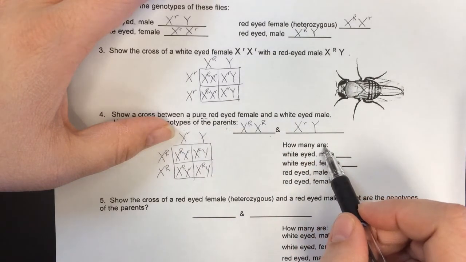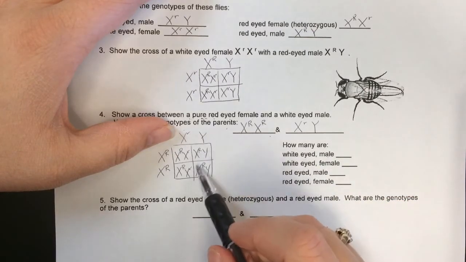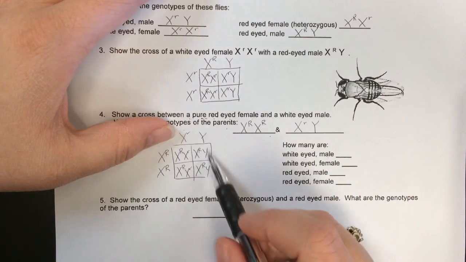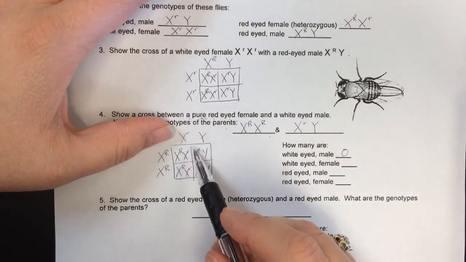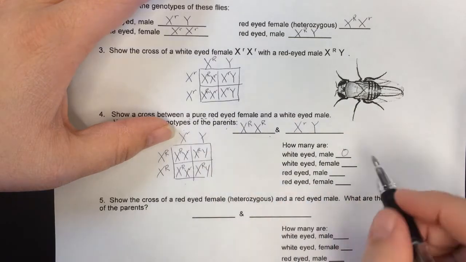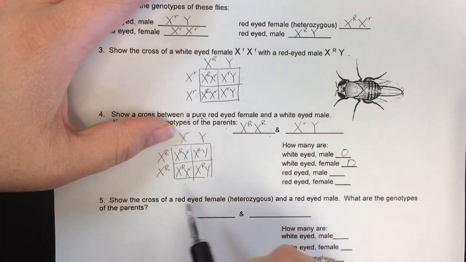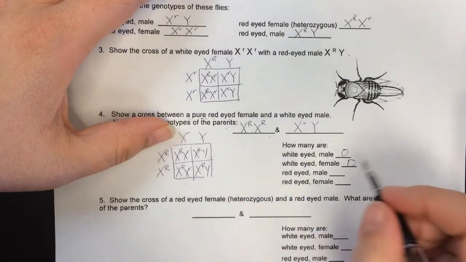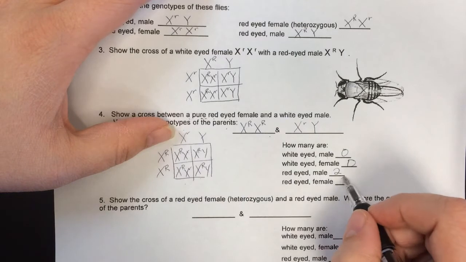And you can count out how many are of each. So our white-eyed male, well, how many of these males would be carrying that white gene? 0. White-eyed female, that means they have to be little r, again, 0. How many red-eyed male are on this particular one? Well, big R, there's 2, and red-eyed female are also 2.